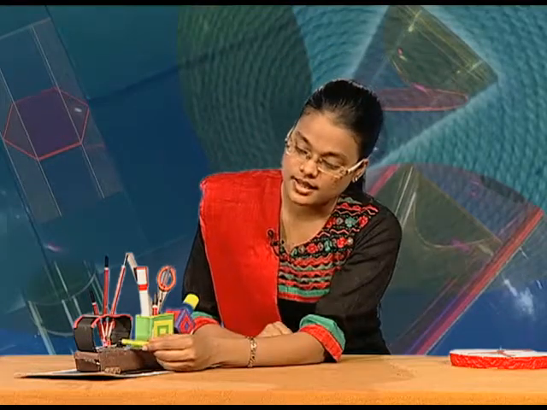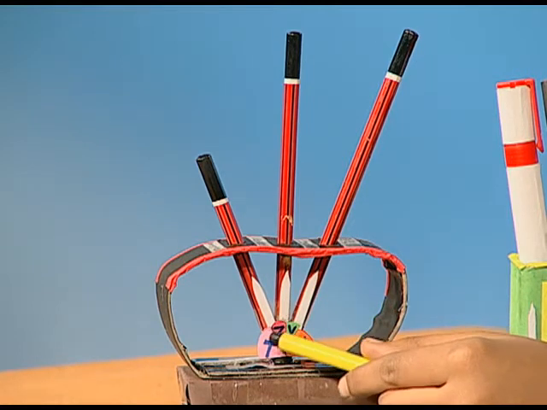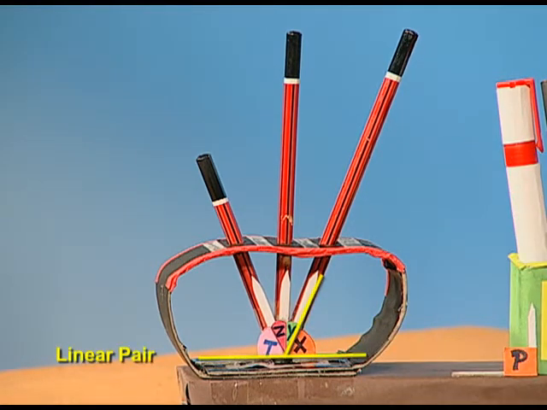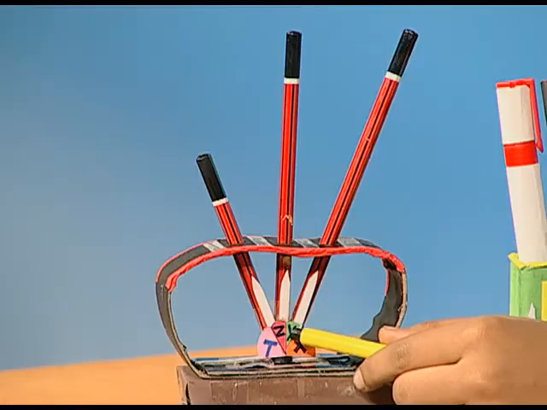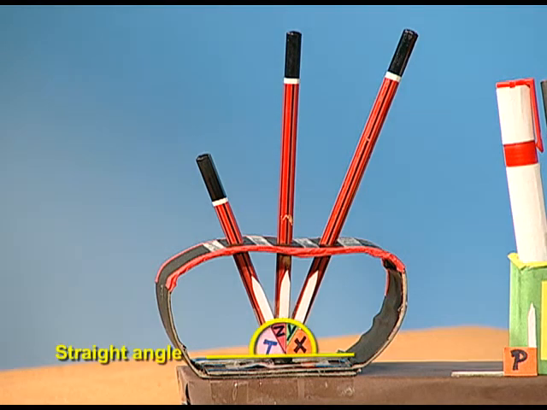So students, you may observe that angle X and angle Y plus angle Z plus angle T are forming a linear pair. Also, angle X plus Y plus Z plus T is a straight angle.